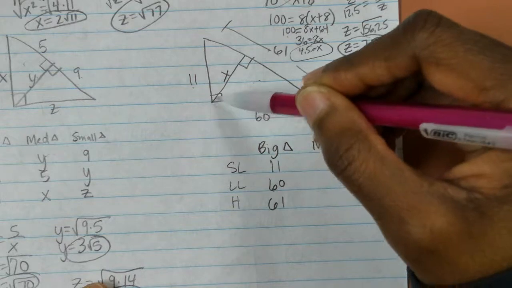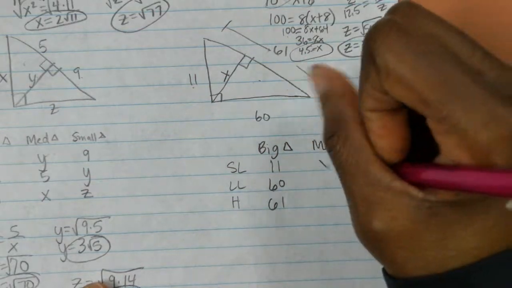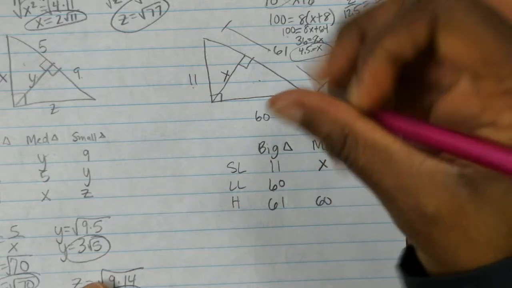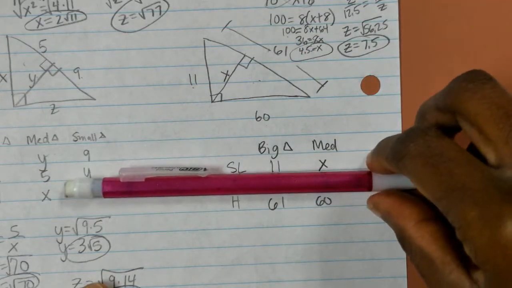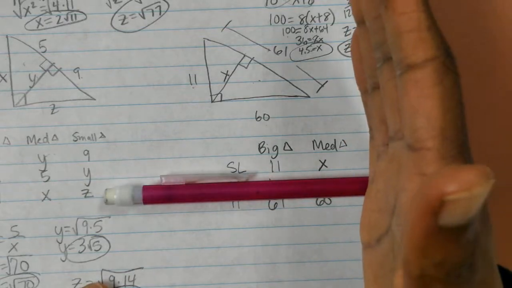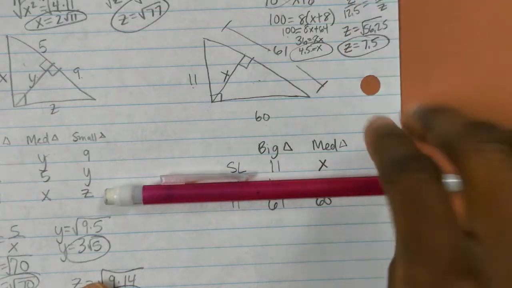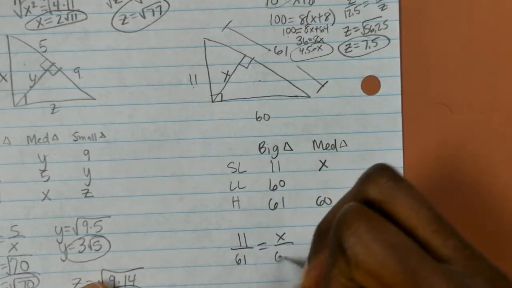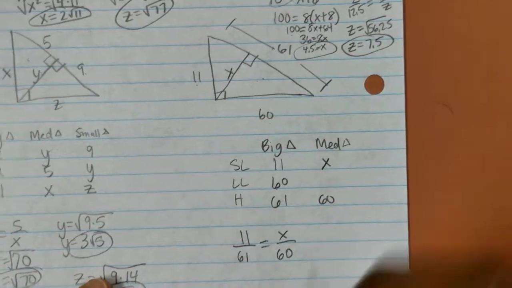Okay, on the medium triangle, this is the shorter leg. So x is the short leg. And the 60 is the hypotenuse. So I'm going to be ignoring the small triangle, which I didn't even write, and the long leg. So my proportion just would be 11 is to 61 as x is to 60.